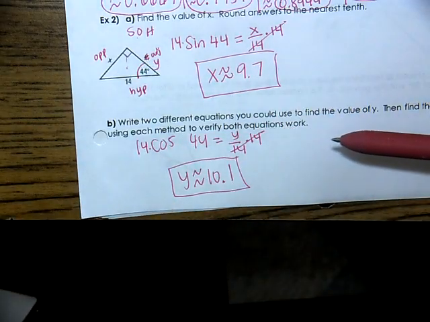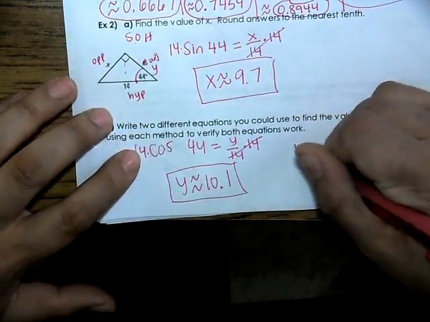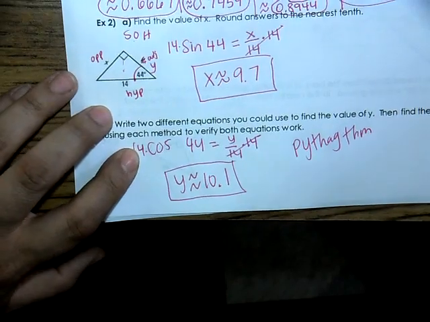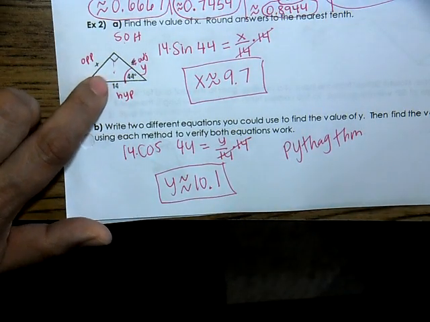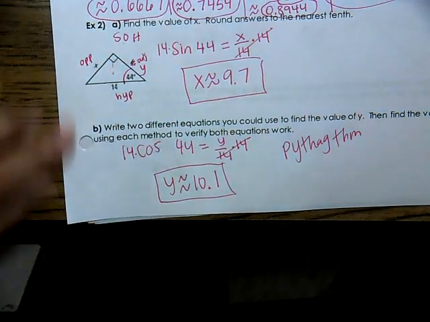When you type in 14 cosine of 44, because it's the same thing here, you try to get that y by itself. The other option is you could do Pythagorean theorem once you have two sides and you want to find the third, right? That's one more option that we could do. And finally, there's even a third method where you could find this other angle here. And we'll do more with this on Monday to see kind of how we work through that.